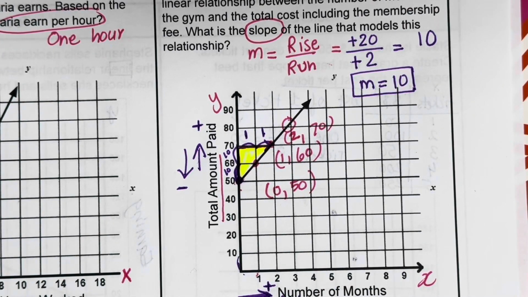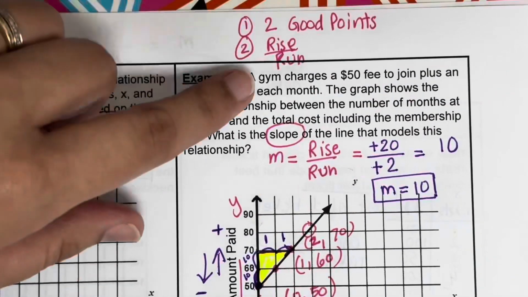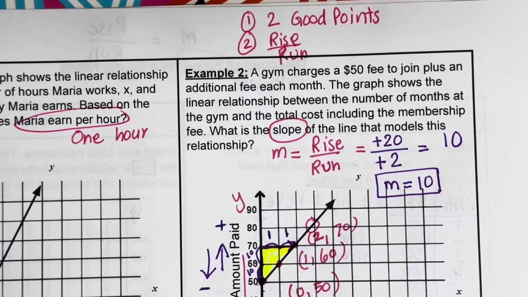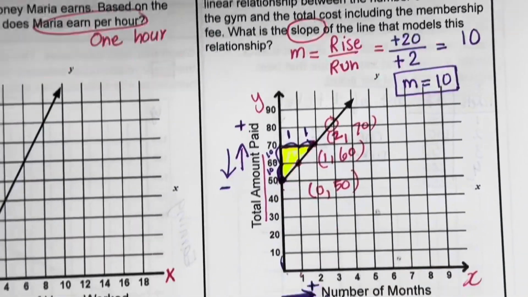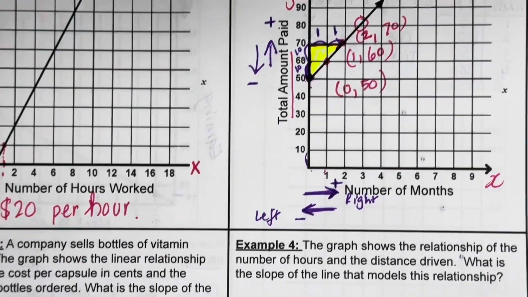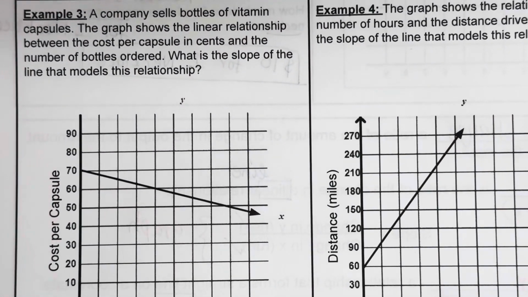It is very easy. It is very simple. Your steps are only 2. Number 1, find 2 good points and then do the rise over run. And while you're doing rise over run, you have to pay attention to how much each box is, so I don't make a mistake. Okay, example number 3.